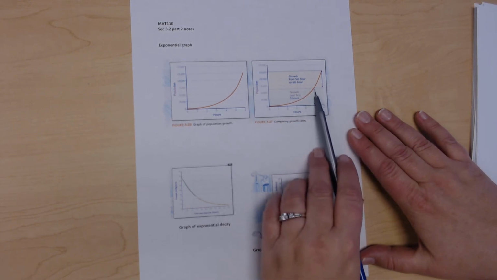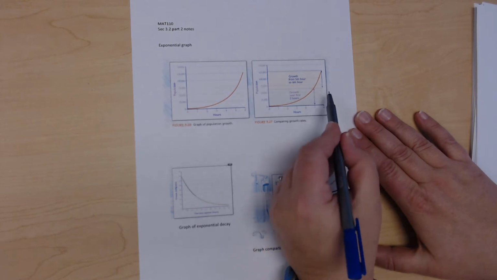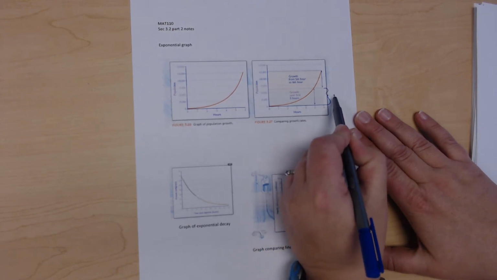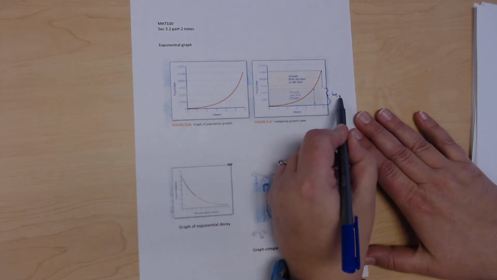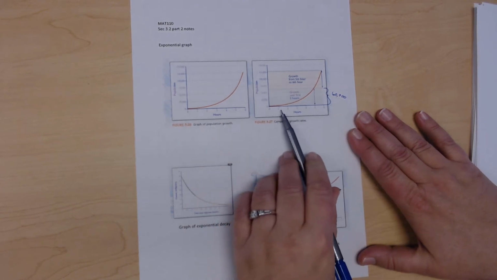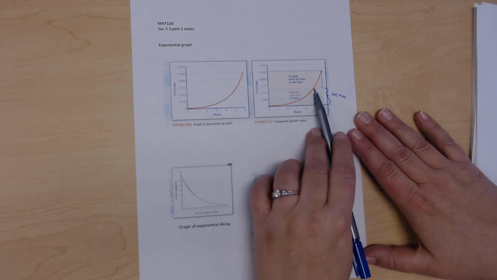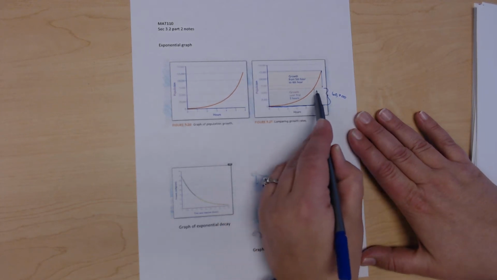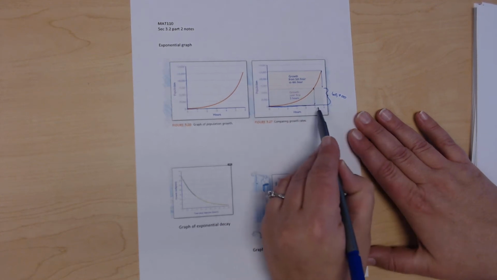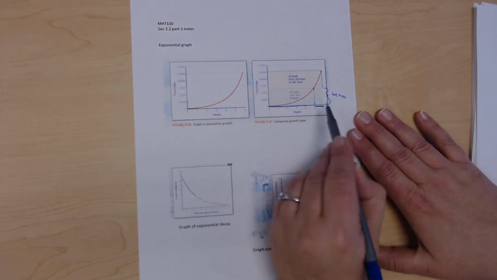Okay, this is how much it grew. I think it's about 60,000. If we could actually go over here, but let's just say it's about 60,000. It took 5 hours to get to 60,000. But what happens in the next hour?